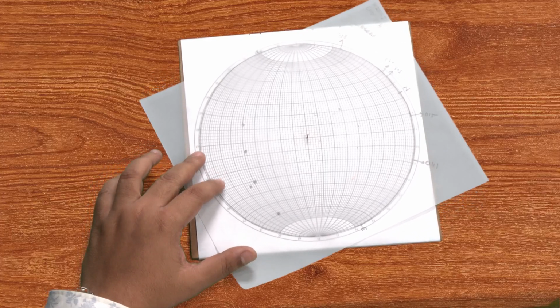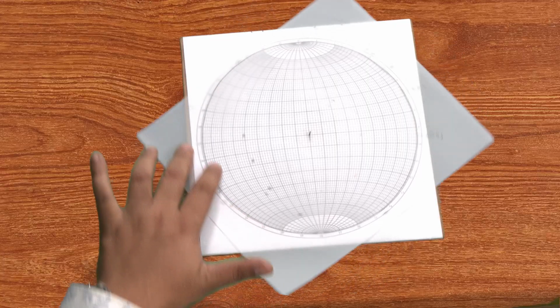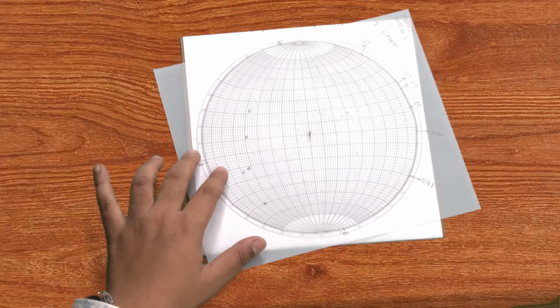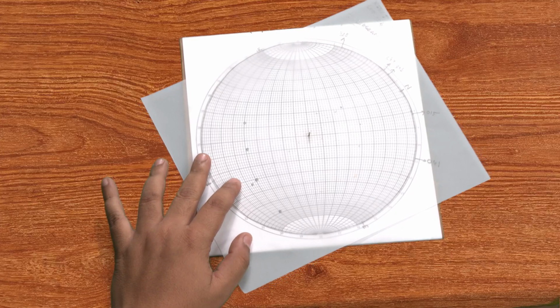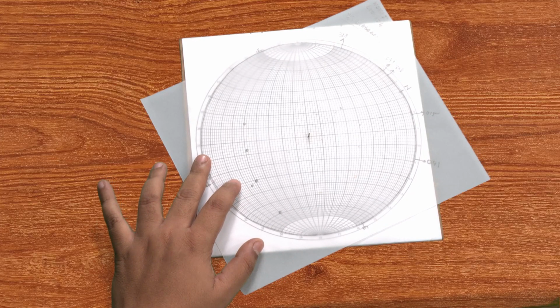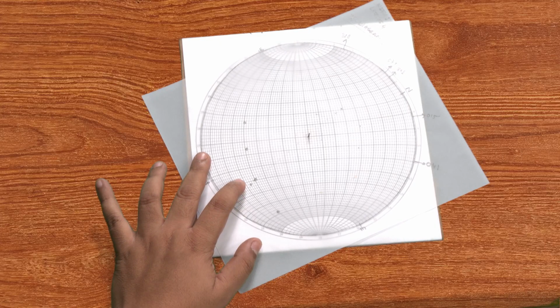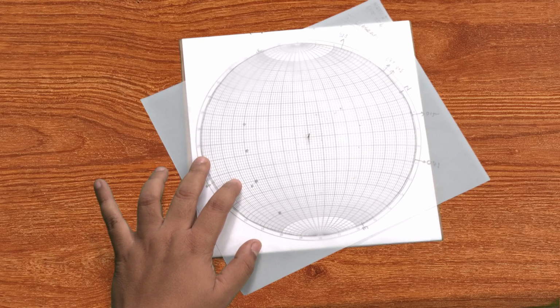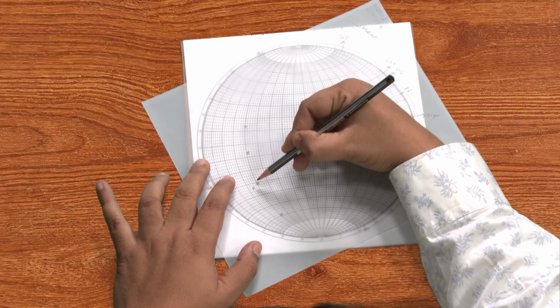So, now if I look at these 5 poles, and if I simply rotate this tracing over the stereo net, you will see there will be a position where all the poles, or the majority of the poles, would lie on a great circle. So, here it is the position I can see through which one of the great circles is passing. So, once you get that position, you draw the great circle like this.